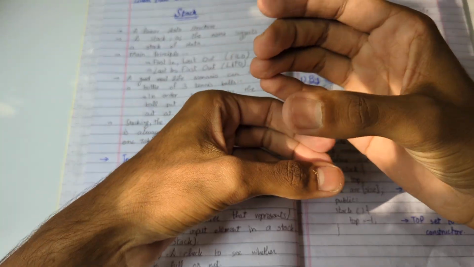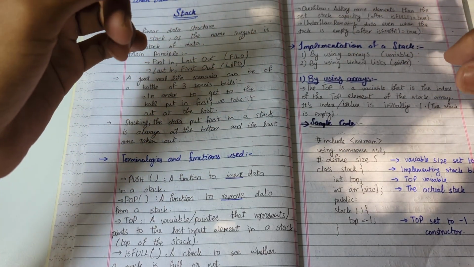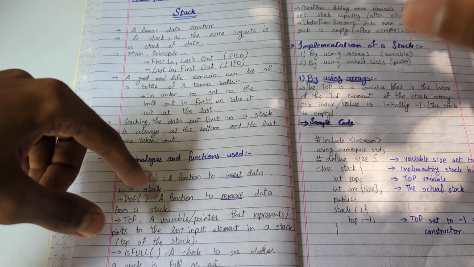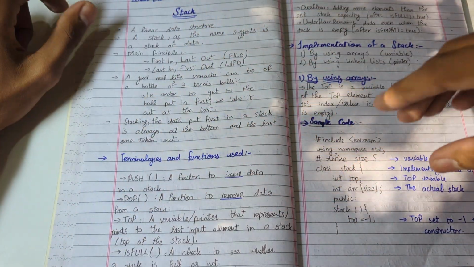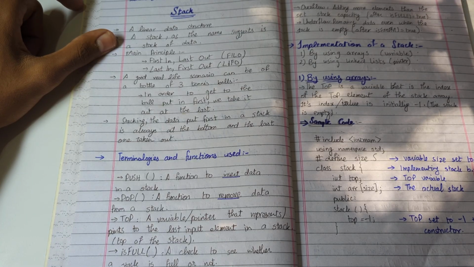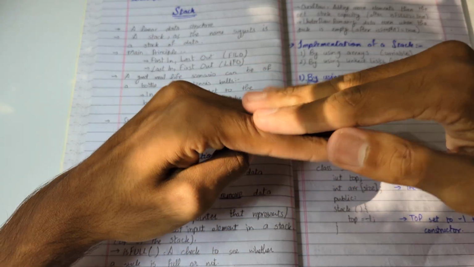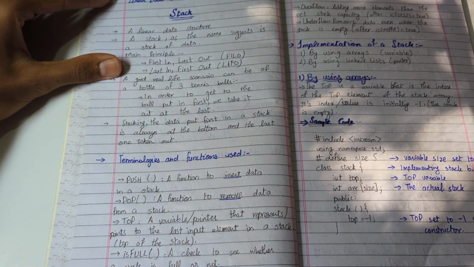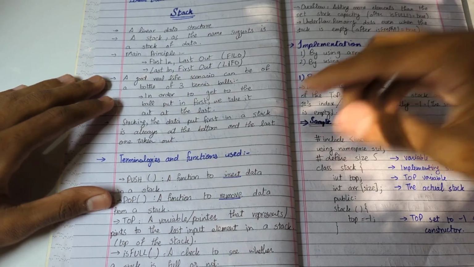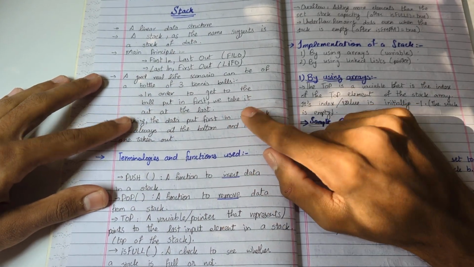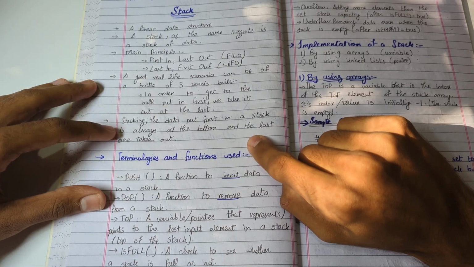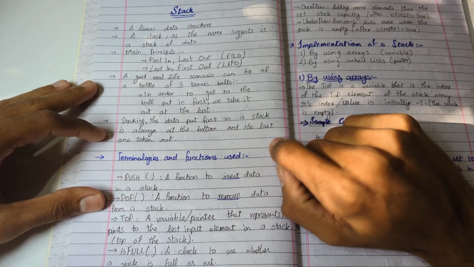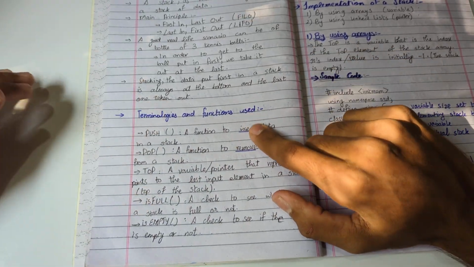So there's a bottle of three tennis balls, right? And the ball that is at the bottom, meaning the ball that is put first into the bottle, is the one that will come out at the end. And the ball which is put at the end, on the top of the bottle, is going to be the ball that comes out first. In order to get the ball put in first, we take it out last. The data put first in a stack is always at the bottom and the last one taken out, hence the stack.